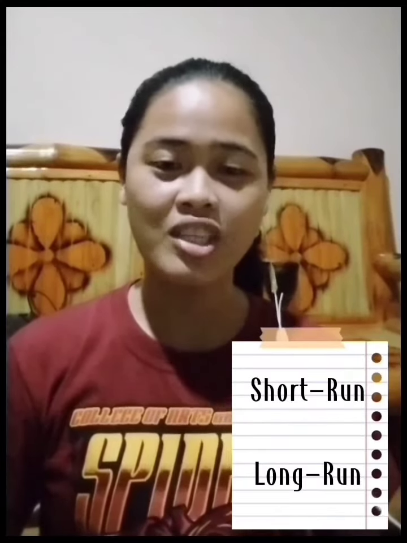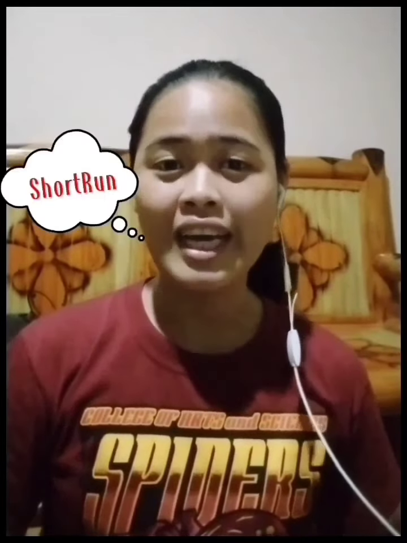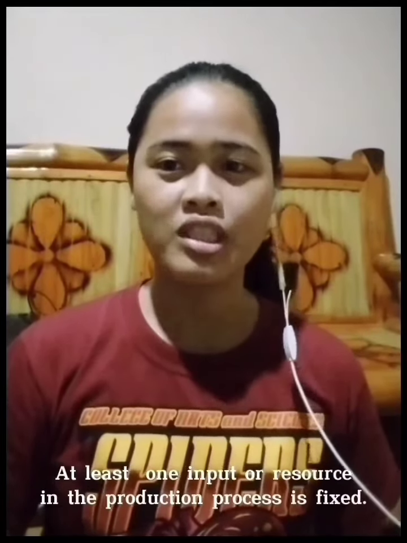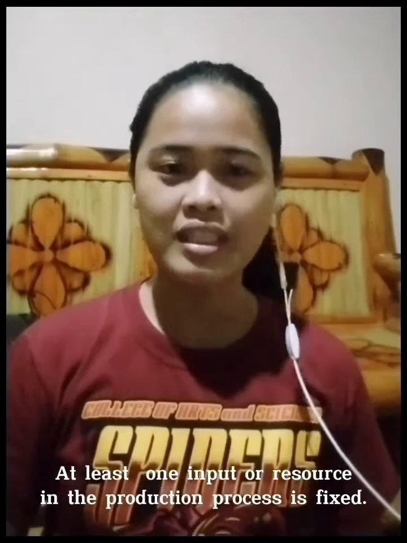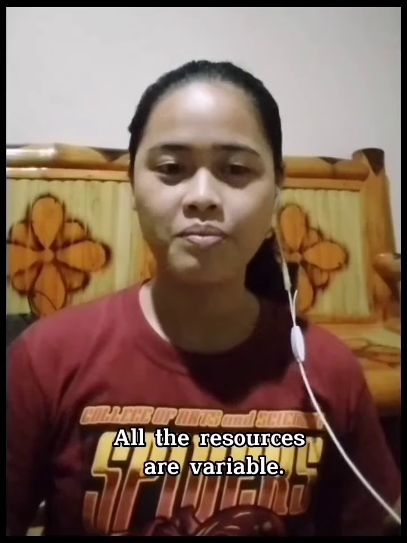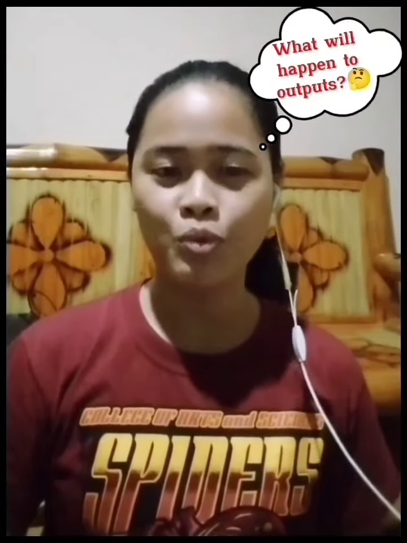But before we jump to economies and returns to scale, let us first differentiate the short-run and long-run terms of a business. In the short run, at least one input or resource in the production process is fixed, while in the long run, all the resources are variable. So let's start by looking at what will happen to outputs as the company adds more and more resources.